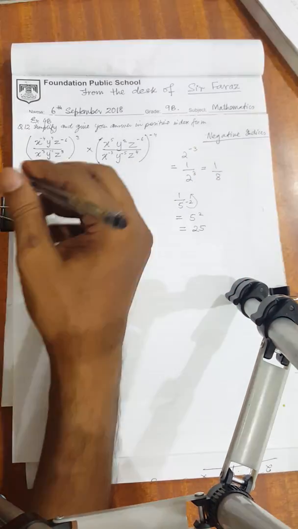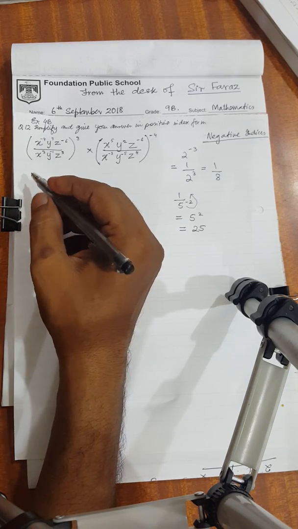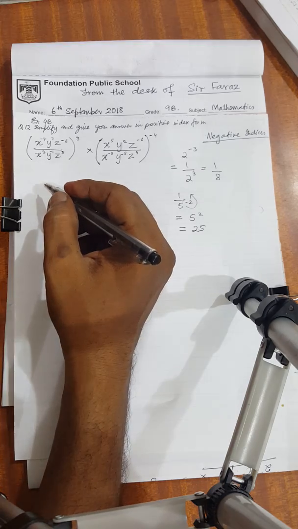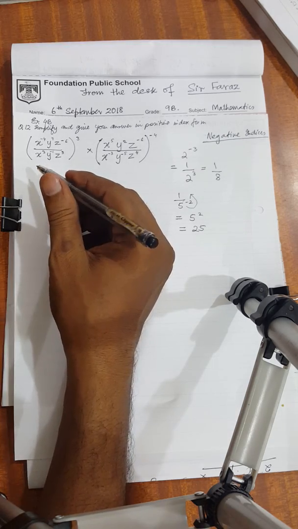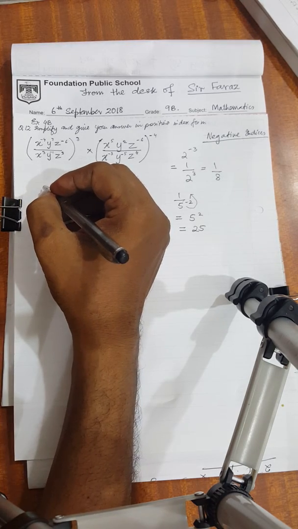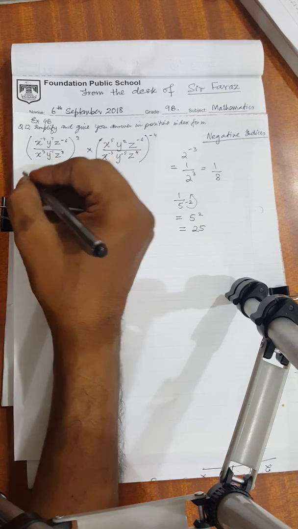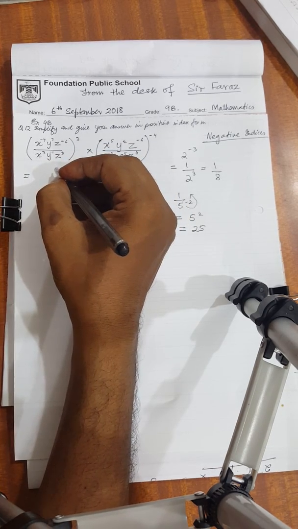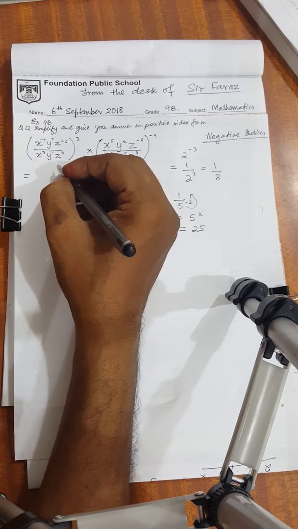Now in this we can see there are numbers having negative indices and positive indices, and there is also an application of power on a power rule. So first of all, we'll try to open up these brackets as we'll apply law number 3, power on a power rule.